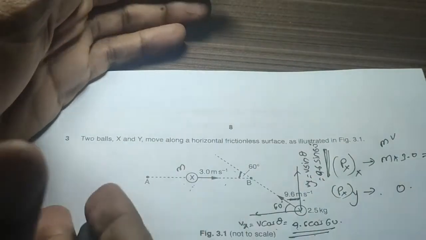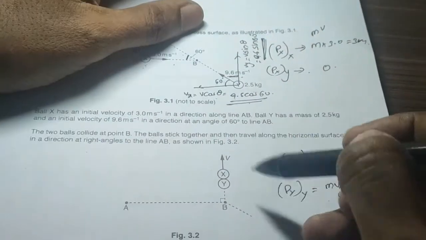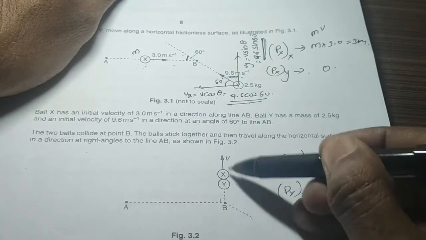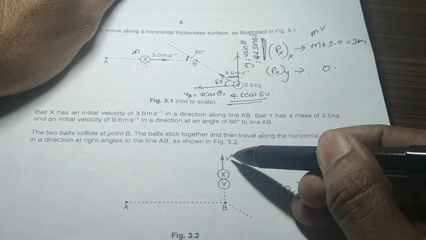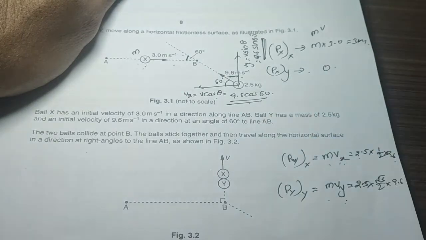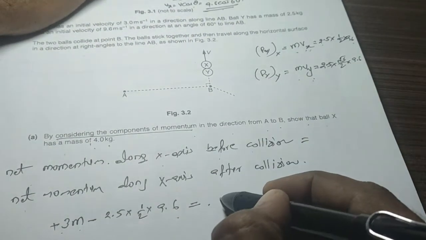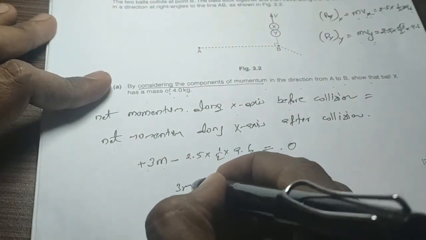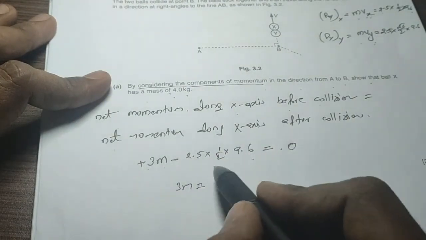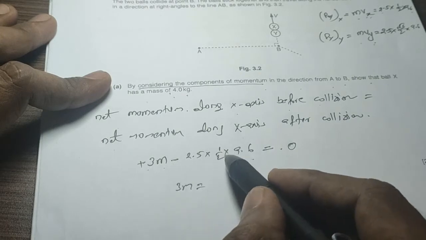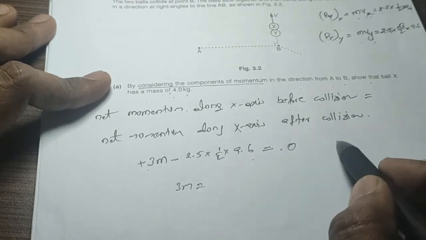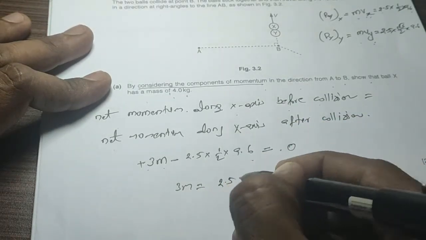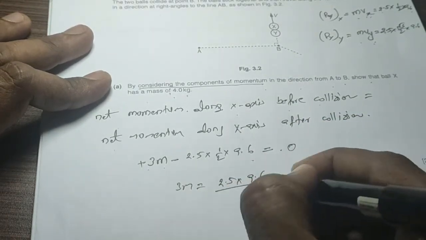At the same time, the combination of the masses after collision is moving along the y-axis, which means the x component of momentum is 0. So basically you can simply write 0. So the 3m is equal to minus 2.5 times 1 over 2 times 9.6, right? It becomes positive, so 2.5 times 9.6 divided by 2.